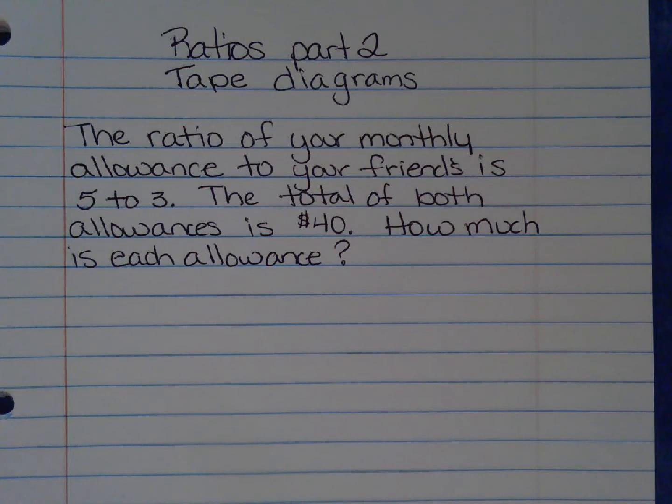Alrighty guys, if you're here with me today, then that means you are ready for part 2 of the ratios lesson. Today we're going to talk about tape diagrams. This is a short, quick lesson, so you're just going to pay attention. It's relatively simple, and we're going to go through it pretty quickly.